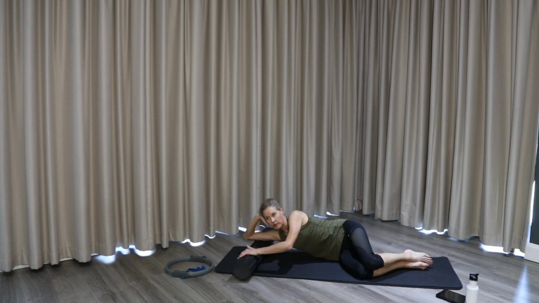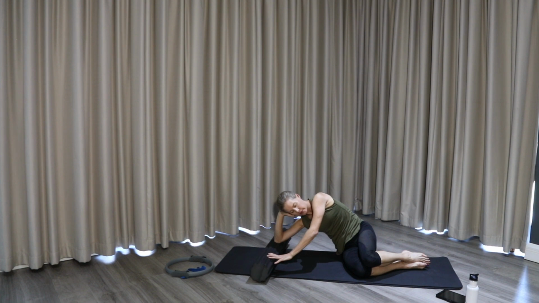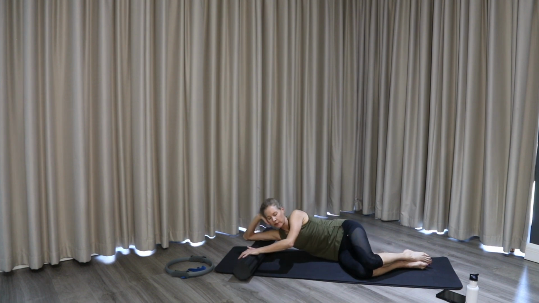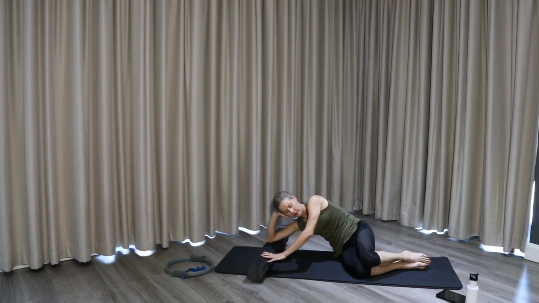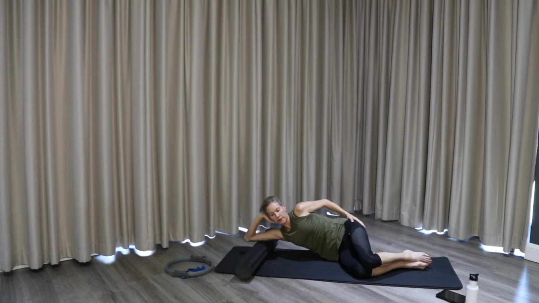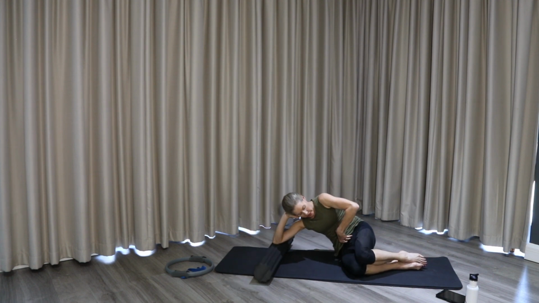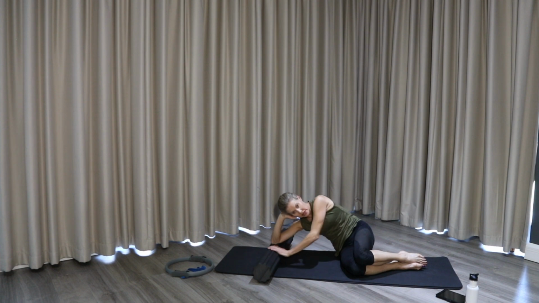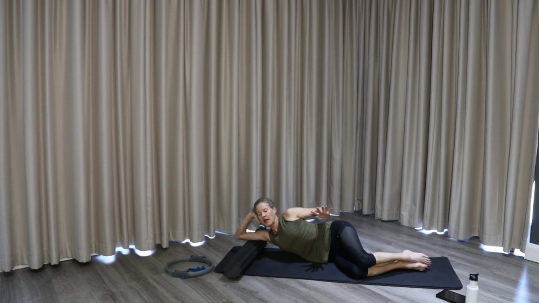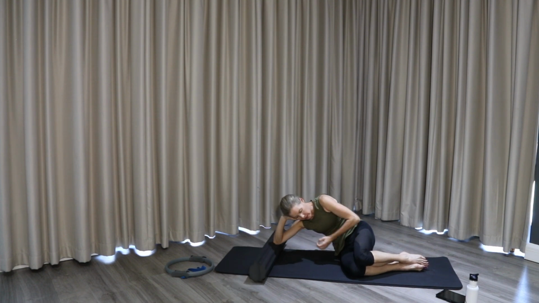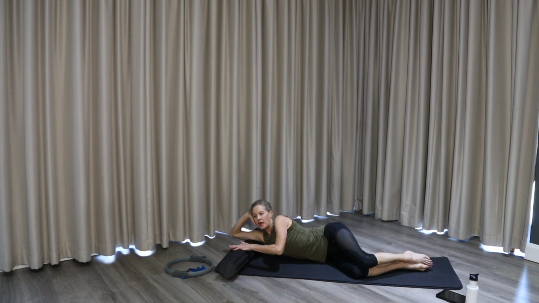Keep going. And exhale. 5 to go. And exhale. And 4 more. And exhale. So you're coming to that contraction. Remember, deflating the lungs. Now you're opening up and exhaling. Finish off with 1 more. And exhale.